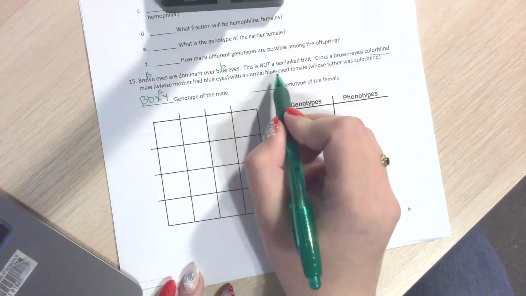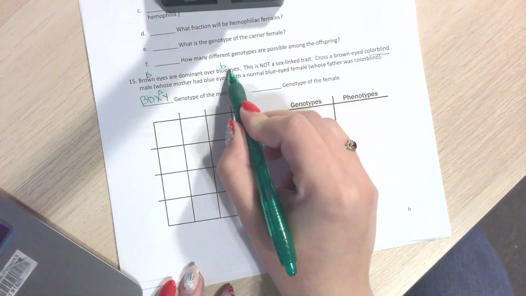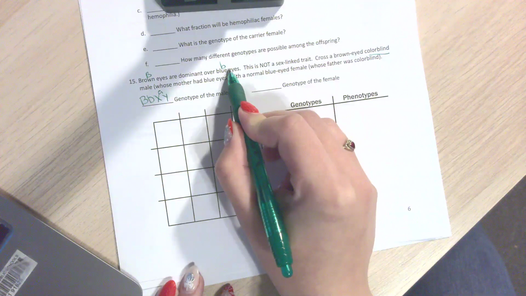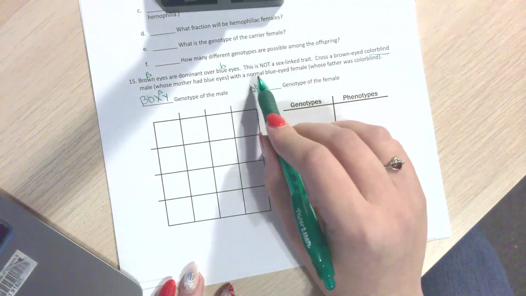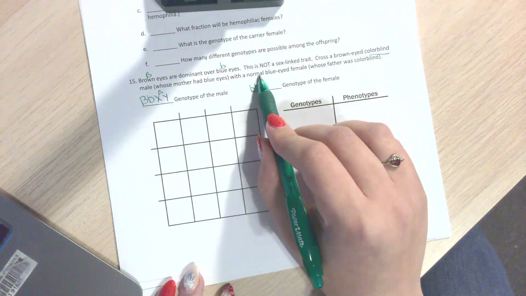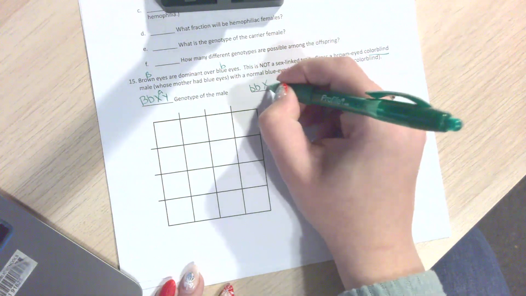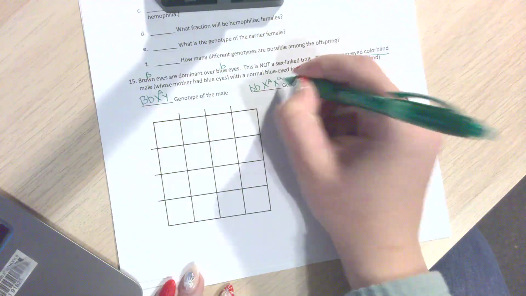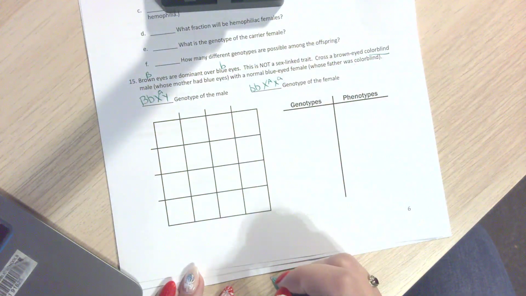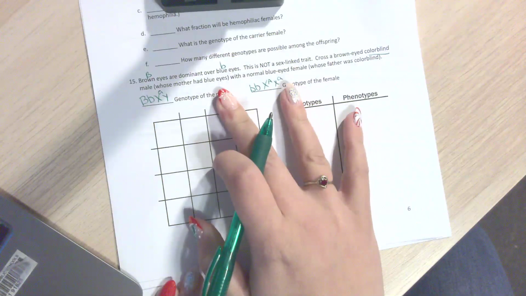And then a normal blue-eyed female. Well, the only way to show blue eyes is if you have two little b's, because if you had a big B, you'd have brown eyes. So we know little b, little b. Normal, meaning not normal vision, no, not colorblind, but whose father was colorblind. So we know that she is a carrier. Okay, so these are our genotypes.